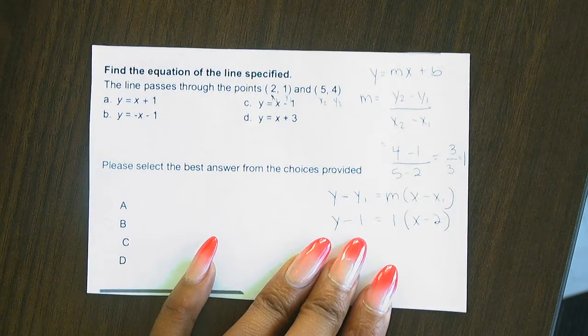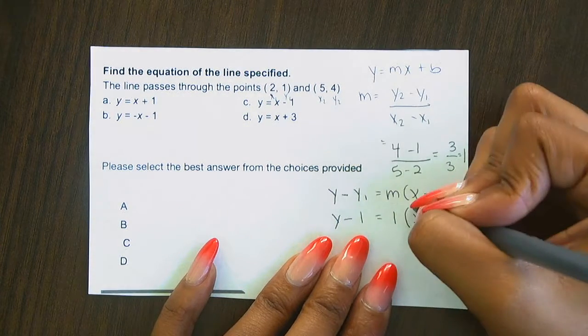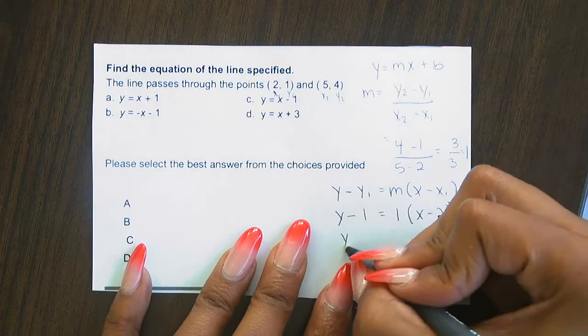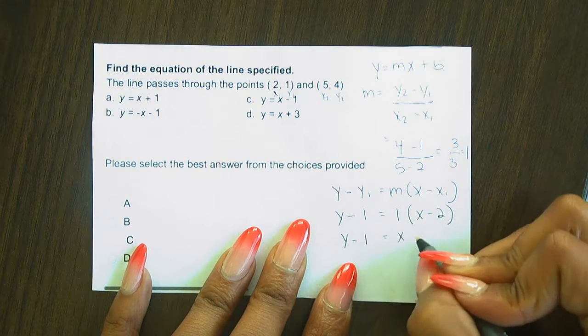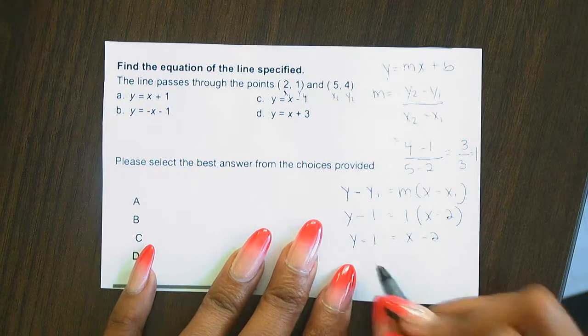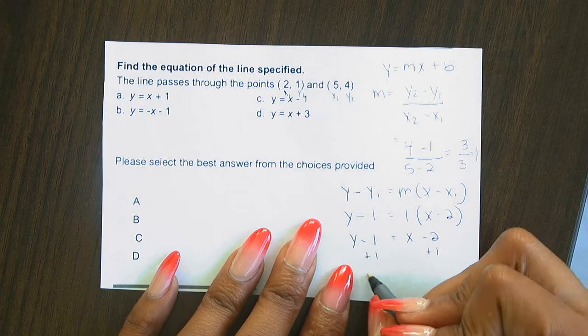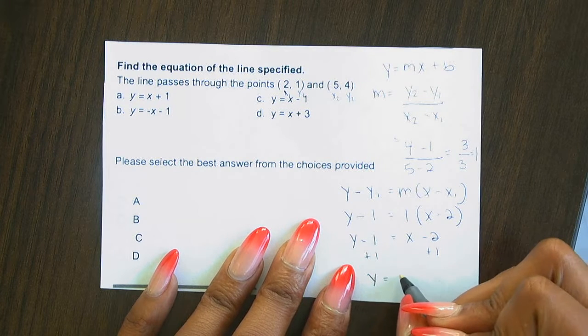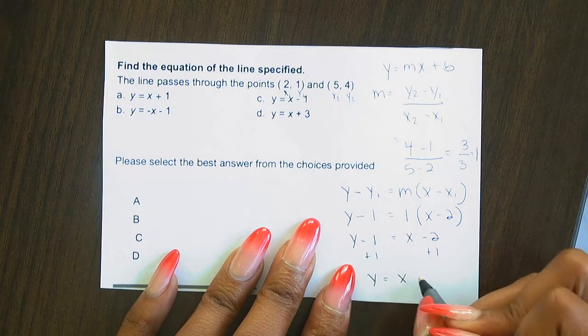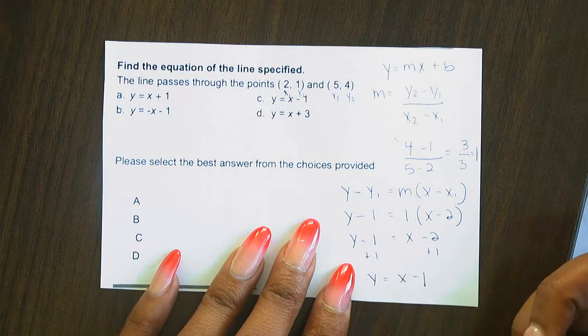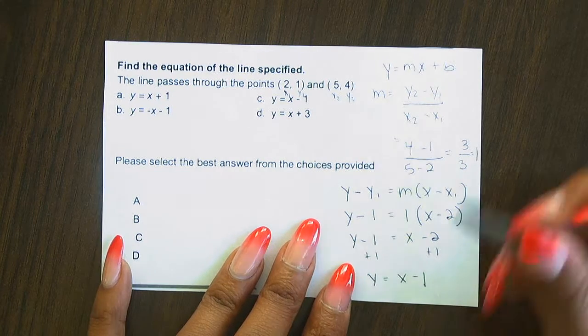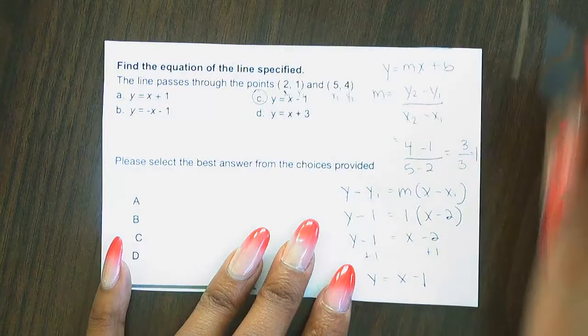Okay, so now let's go ahead and solve. So I can distribute this 1 to give me y minus 1 is equal to x minus 2. To get y by itself, I'm going to go ahead and add 1 on both sides to give me a final equation of y equals x minus 1. And looking at that, I could see that the answer here is C.